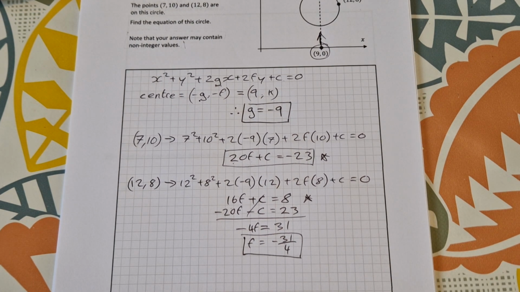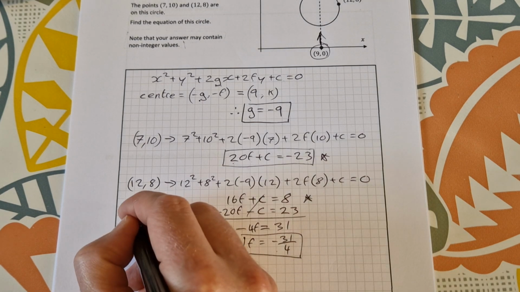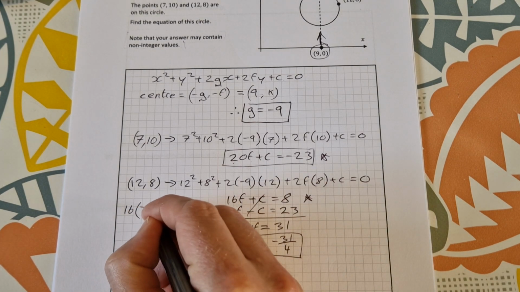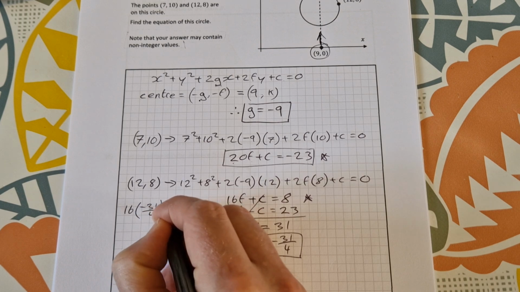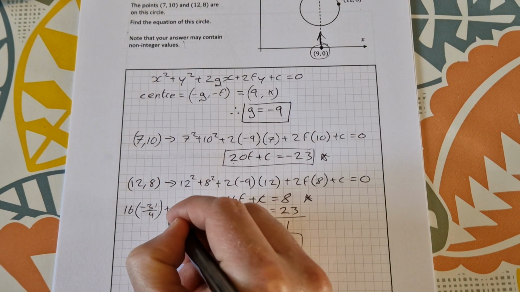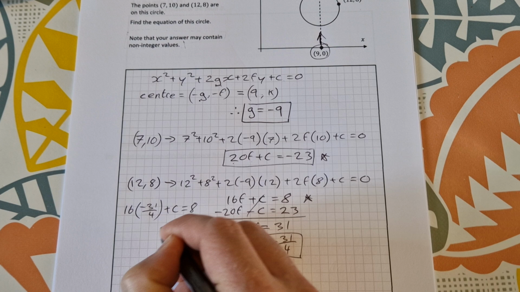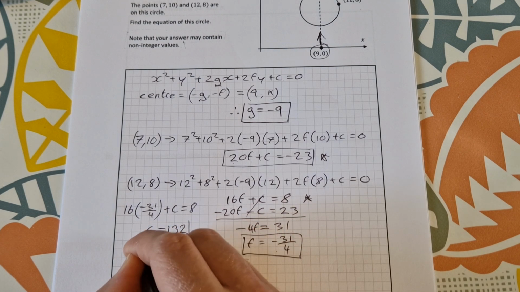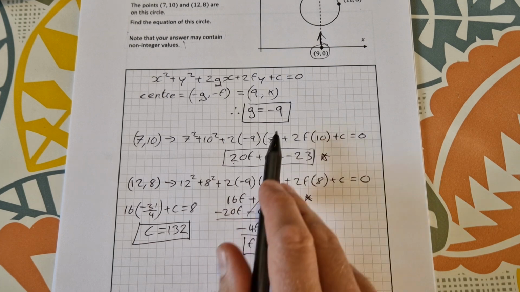And then to find c, we just sub f into one of these equations here. So we can sub it into 16f. So 16 times minus 31 over 4 plus c is equal to 8. And then c will work out as 132. So I have f, I have c, I have g.